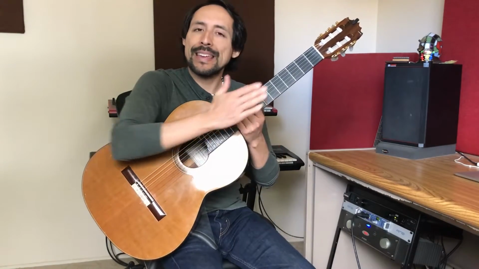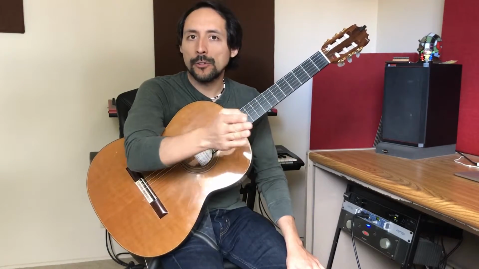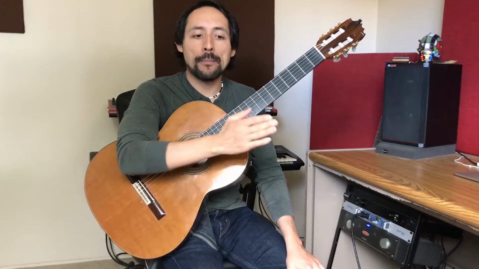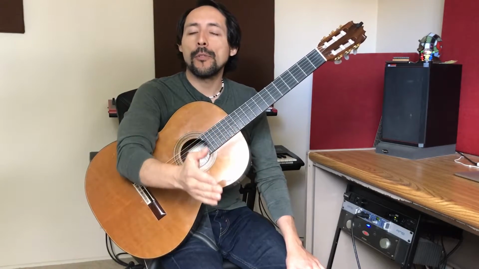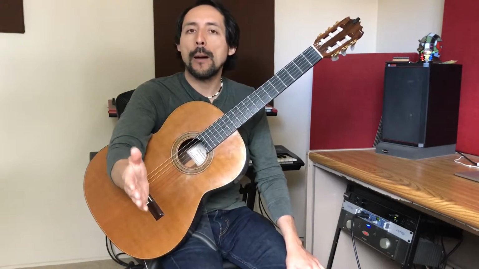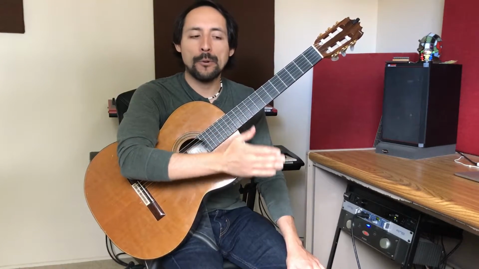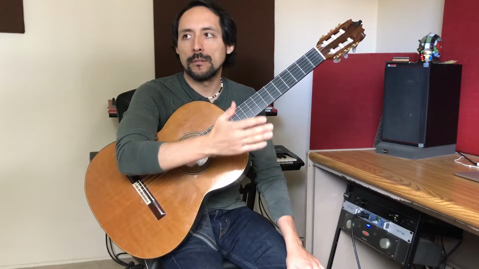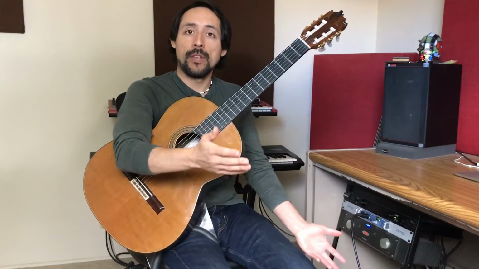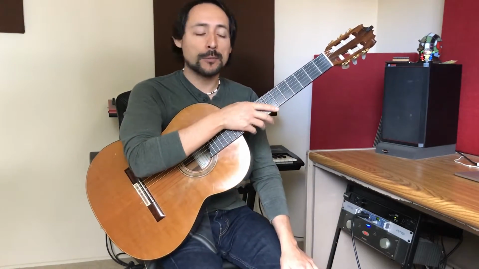Stop. Notice my counts were consistently the same. Throughout, half the time I played on the counts. The other half I played on the counts and in between the counts. But I was not speeding up. I was simply playing twice as many notes. So there's your eighth notes explanation.